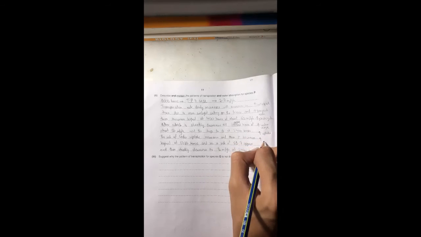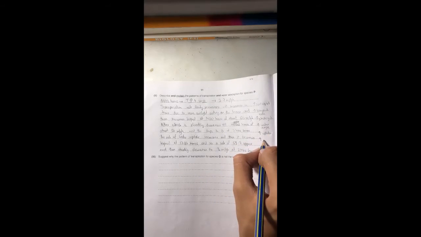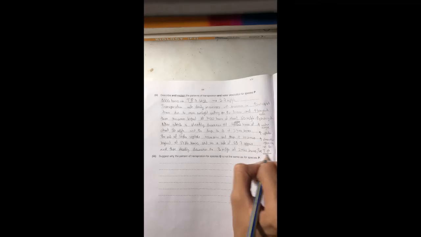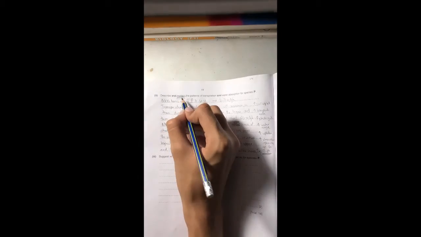Therefore, there would be an increase in the stomata opening up for transpiration. So this would be the explanation for this question.